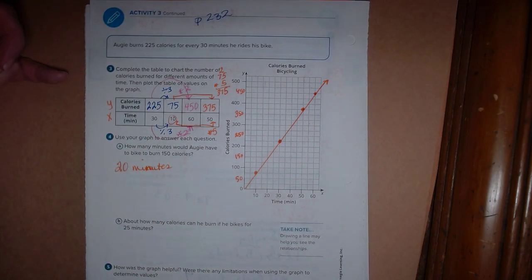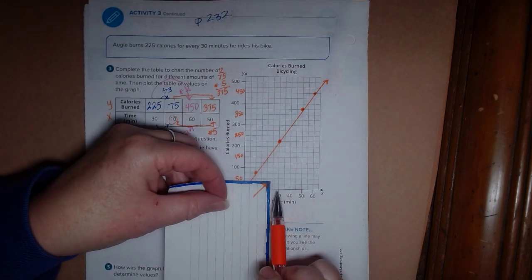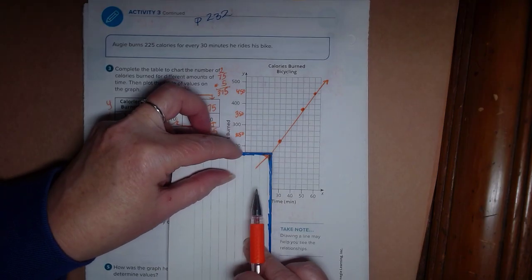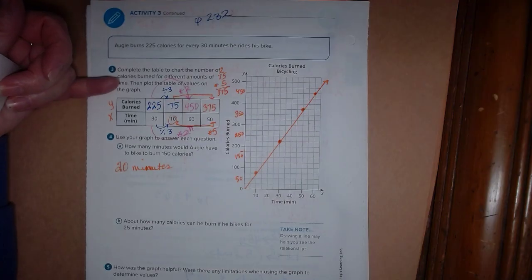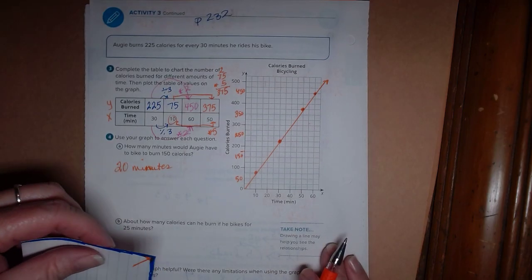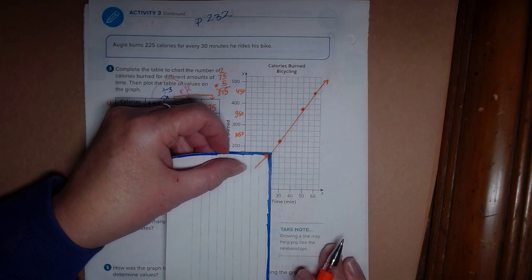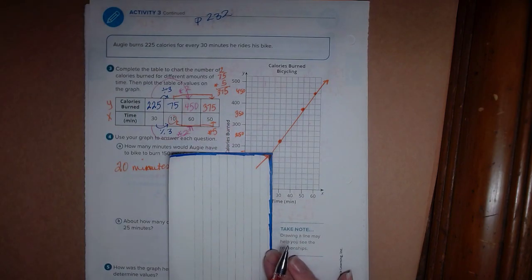About how many calories can he burn if he bikes for 25 minutes? So 25 is here, and that goes up to here. And when we follow that across, it looks like it's coming across right here. So wait, 25. Is that right? 25. It looks like 175.